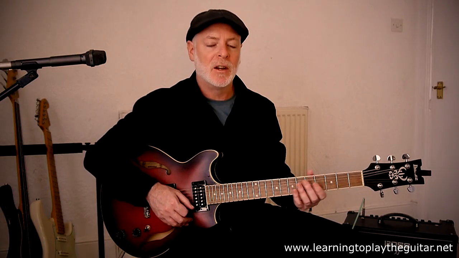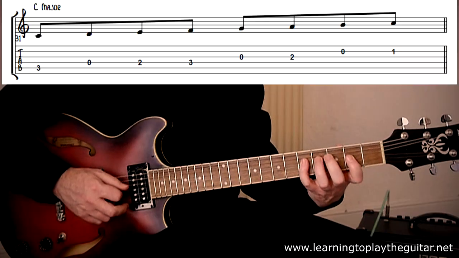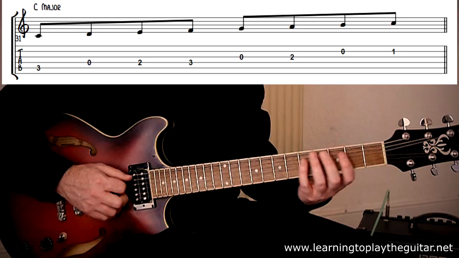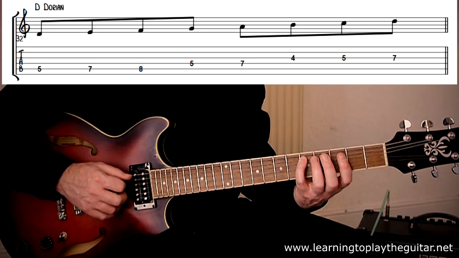So what is a mode of the major scale? A mode is a scale or a collection of notes that doesn't begin on the root note of the scale. So for example, if we had a C major scale, but we started playing that not on the C note, we'd move that to start on the D note, the second scale degree.